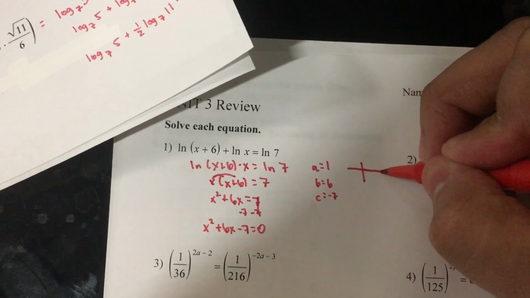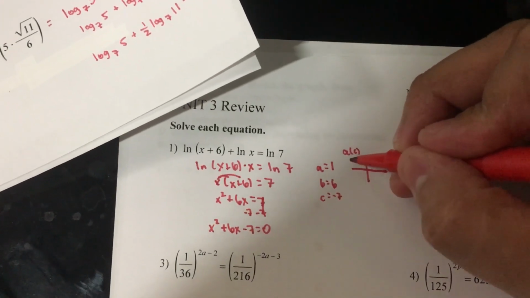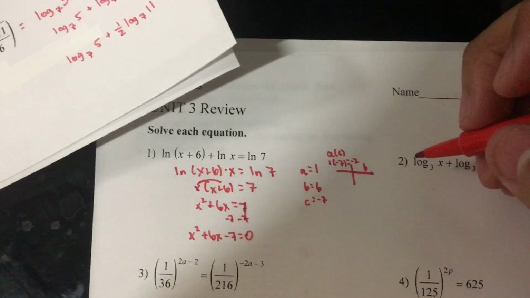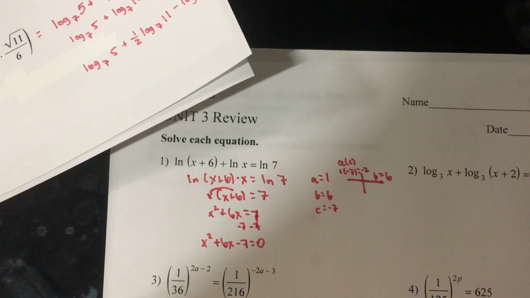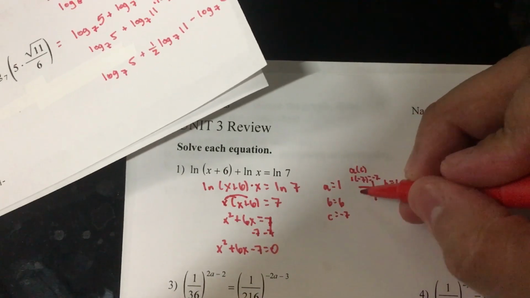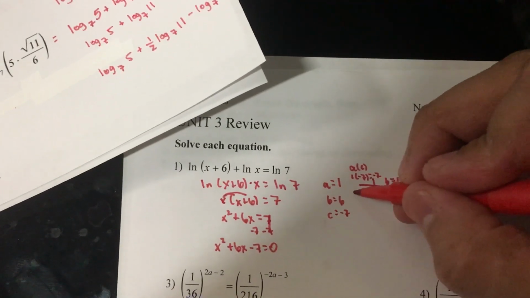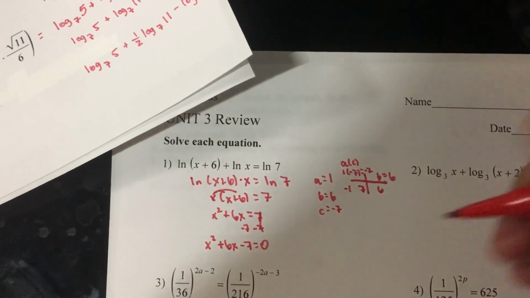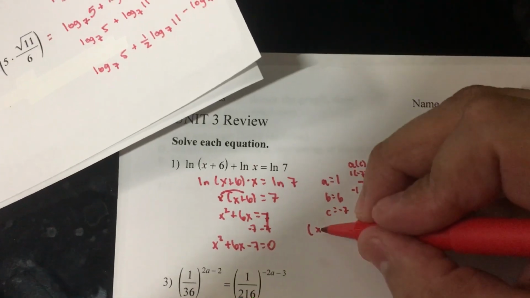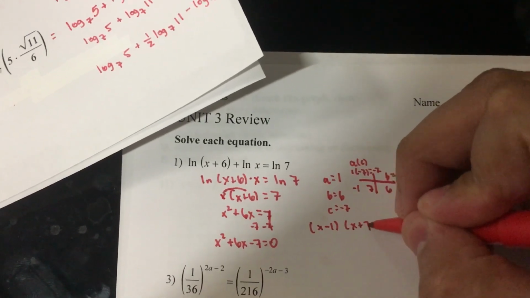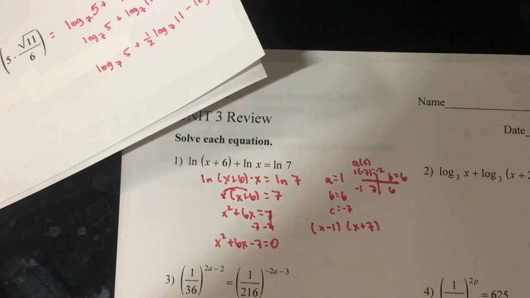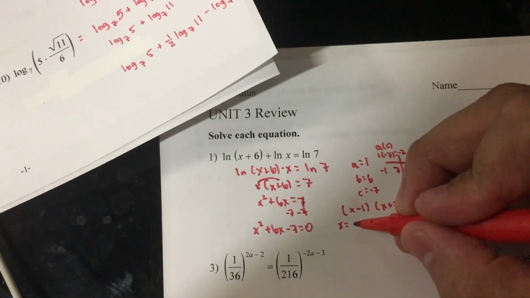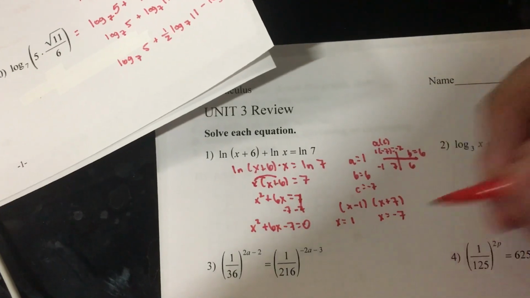I'm going to make my little chart here. Remember, on this side I want a times c, which is going to be 1 times negative 7, which equals negative 7. And on the other side I want factors that when I add will equal my b value, which is 6. So if I try negative 1 and 7, well, I see when I add these two numbers, negative 1 plus 7, it equals 6. So that is what I'm looking for. So my factors are x minus 1 and x plus 7. Okay, so in the end, x is equal to positive 1 and x is equal to negative 7.